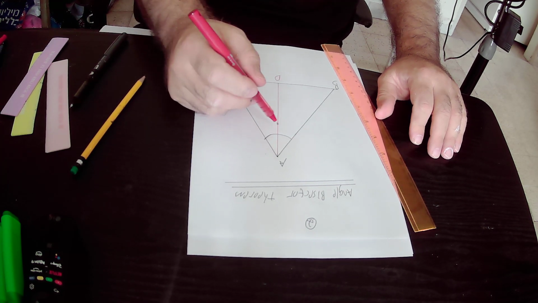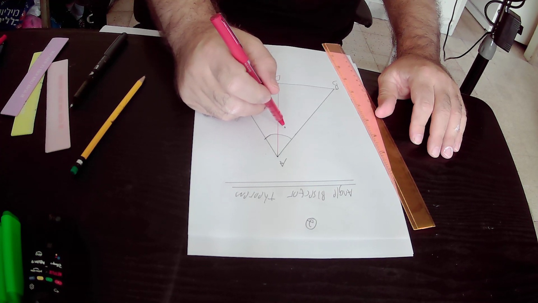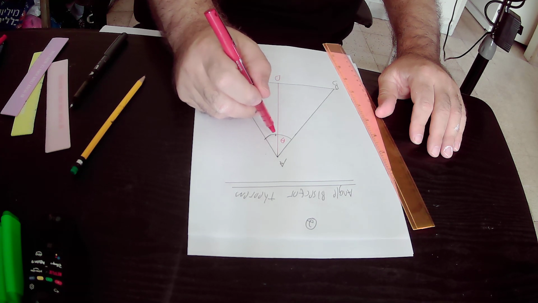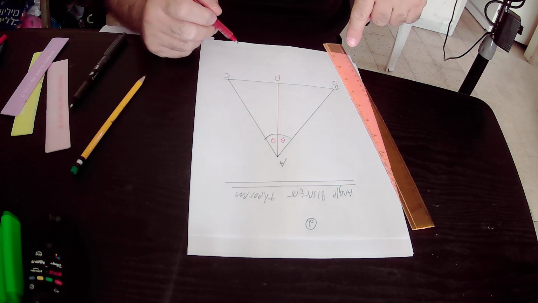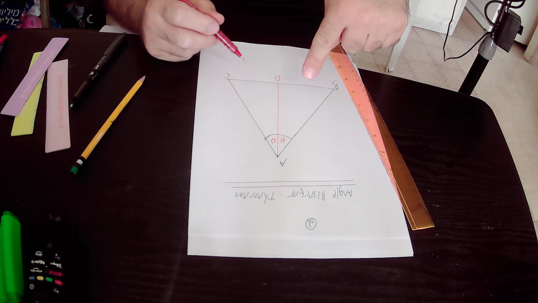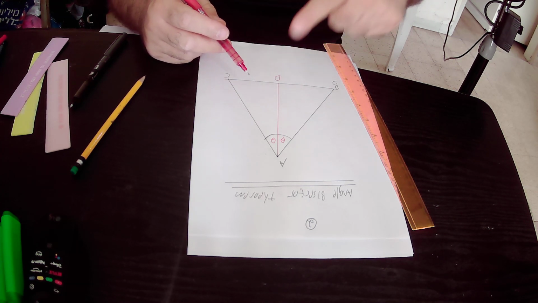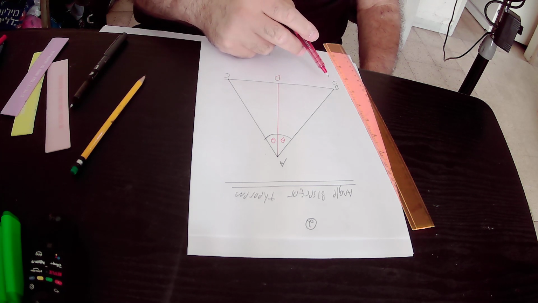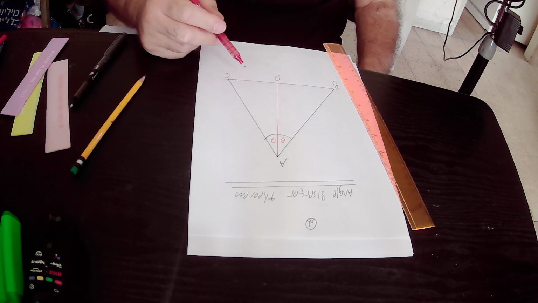It divides angle BAC into two equal parts, that is to say, if this angle equals theta, then this angle also equals theta. So angle bisector AD divides angle BAC into two equal parts. It bisects angle BAC, therefore angle BAD equals angle DAC.